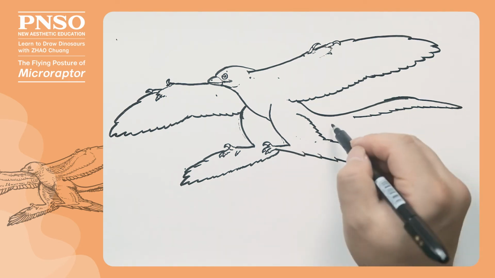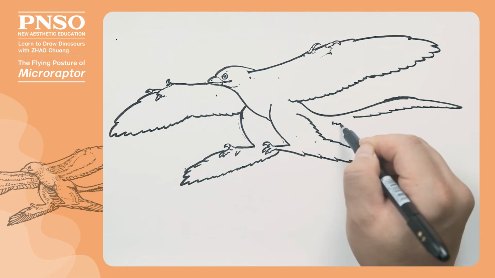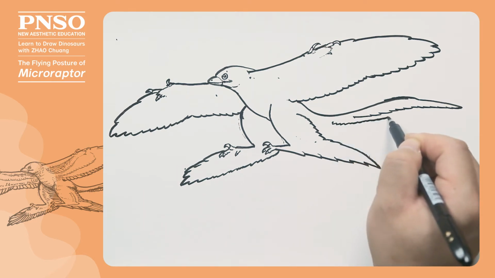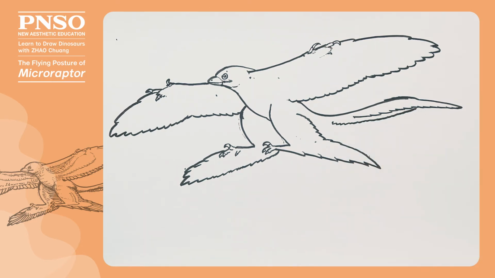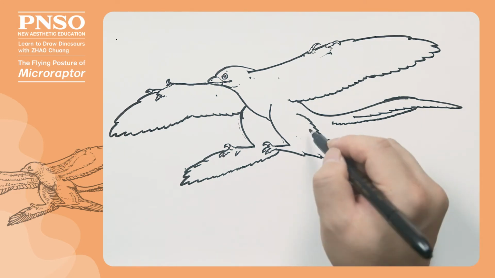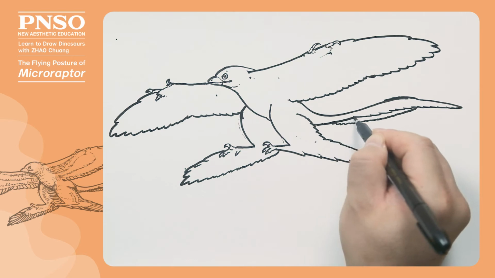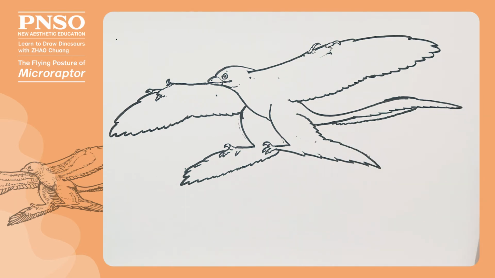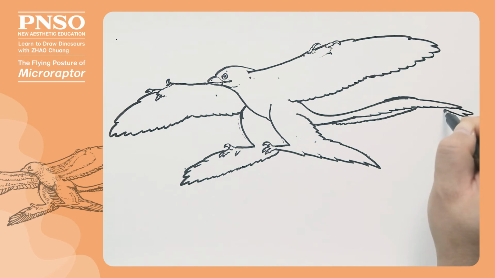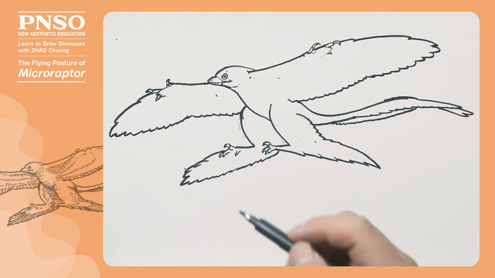Looking at its tail from an angle further down, we can see the bottom of the tail feathers on the other side. Then we draw the lower part of its tail. Finally, it had 2 longer feathers at the end of its tail, which we draw like this. Then, let's add some details.